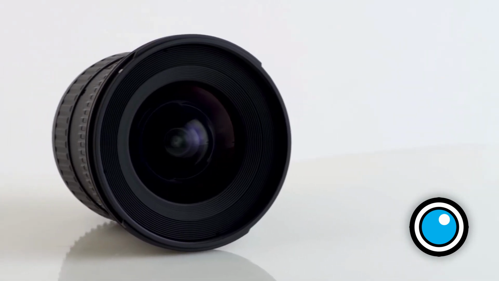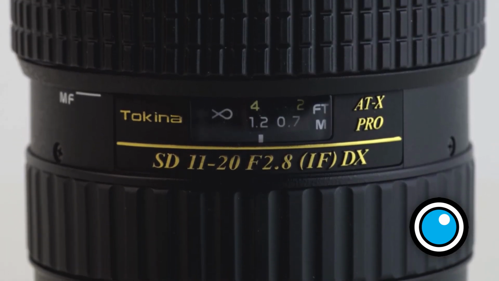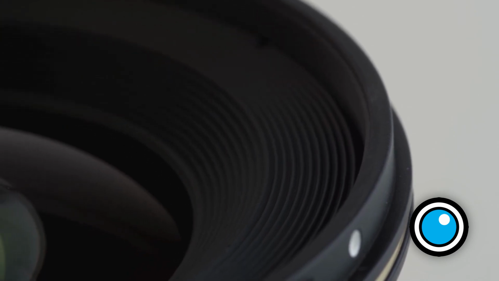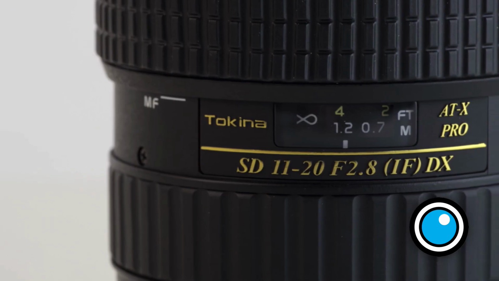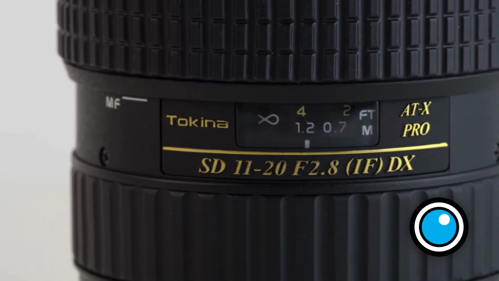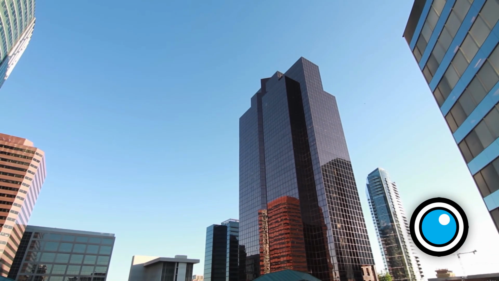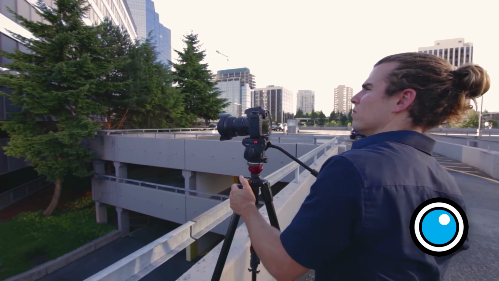The 11 to 20 is the new version of the wide, and the 50 to 135 Mark II. So the 11 to 20, at 11 millimeters, is going to cover basically APS-C sensors. And then at about 13, 14 millimeters, it'll cover APS-H, which is like the Red Gemini. And then at 16 to 20, there's actually an orange marking on the lens barrel, which denotes full frame.